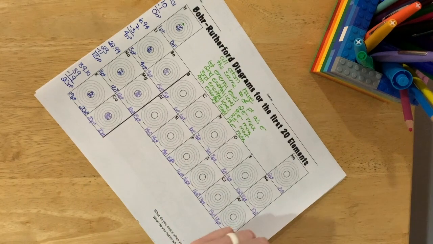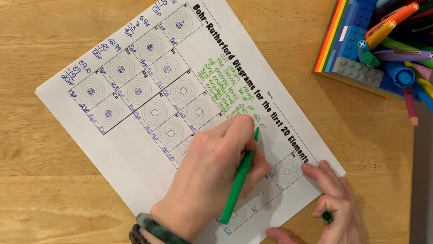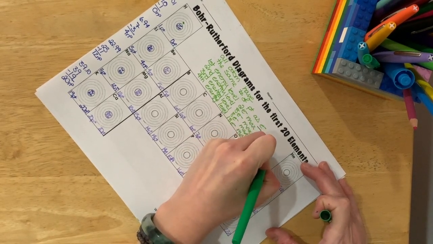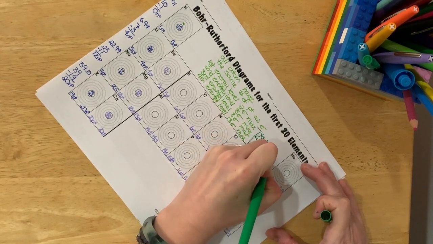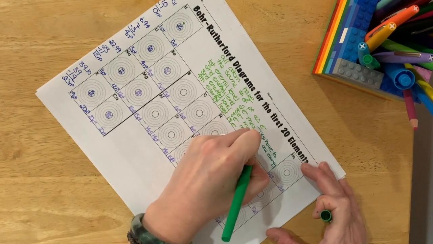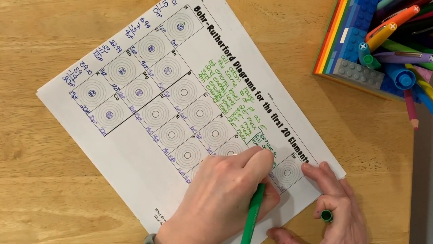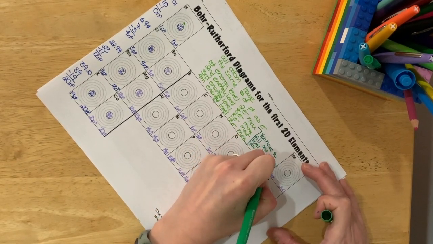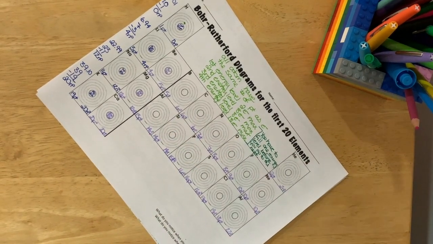Now, the other thing that you need to know about your energy levels is you have to fill one energy level before you can move out to the next.